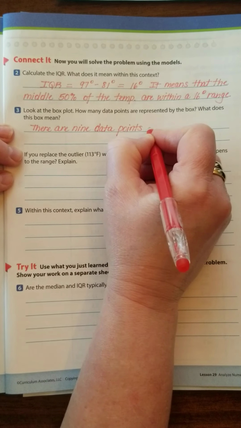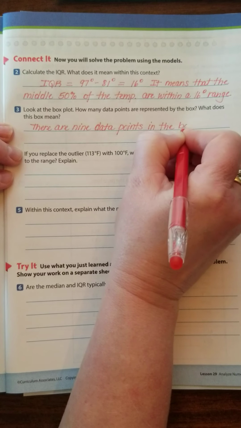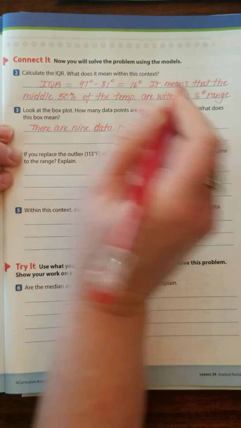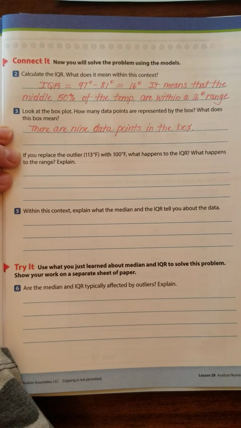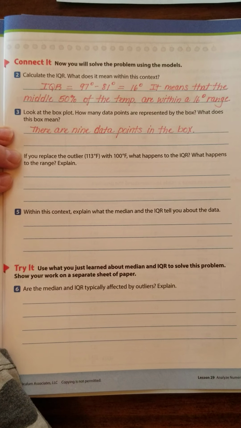Well, what does that mean? The box shows that half of the temperatures are between 81 and 97.